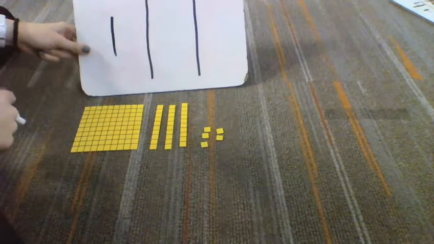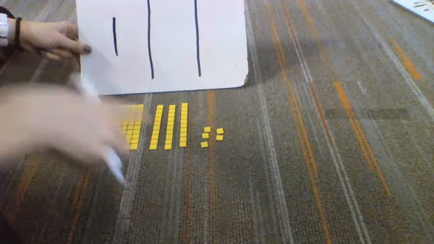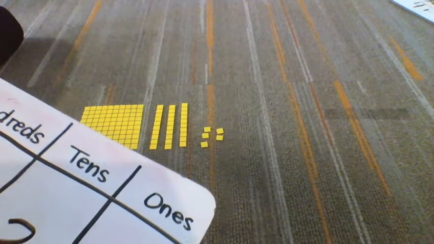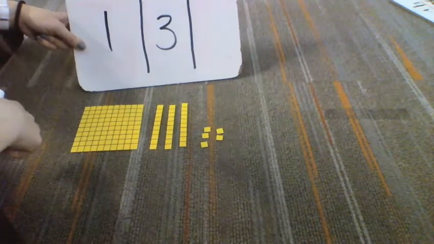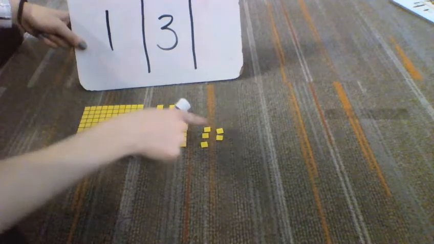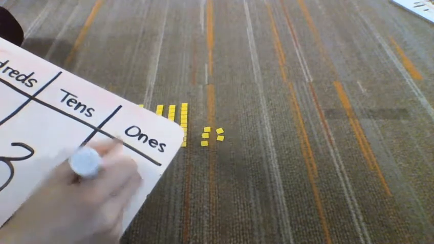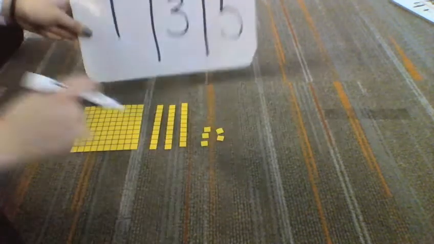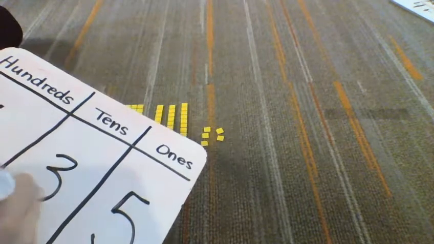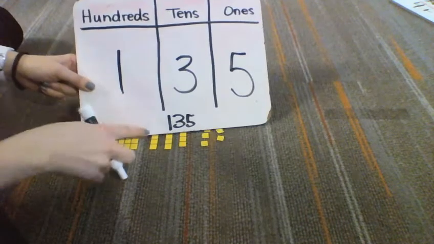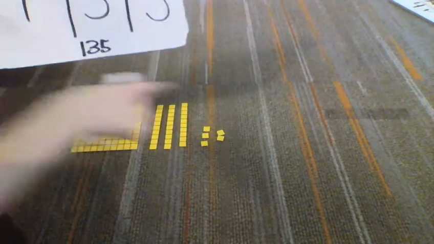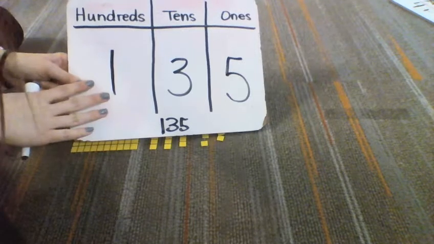Now, how many groups of 10 do we have? We have 1, 2, 3. So we have 3 groups of 10. And under the ones place value, we would write 5 because we have 5 of these little pieces. So this tells us that our number, if we put all those numbers down below, equals 135. 135 is how much is shown here. That's one way you could have counted up to see what the number is.